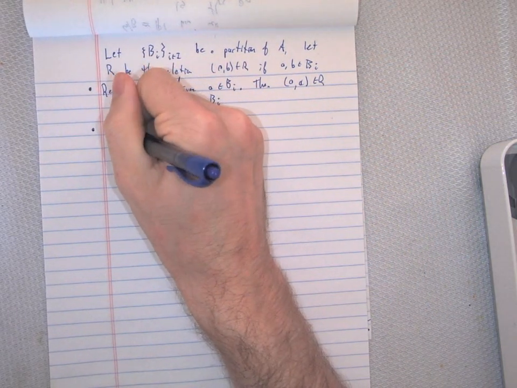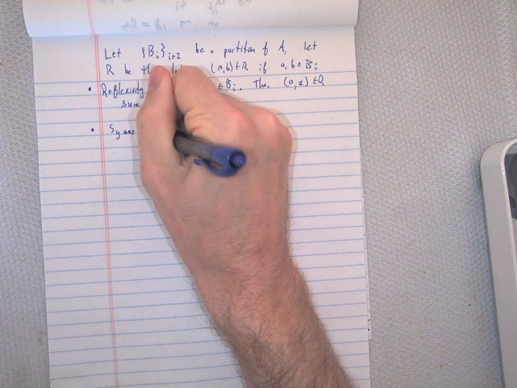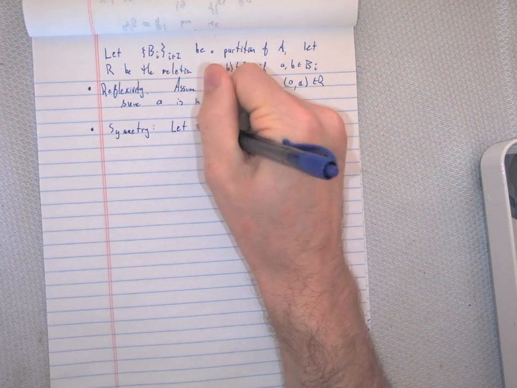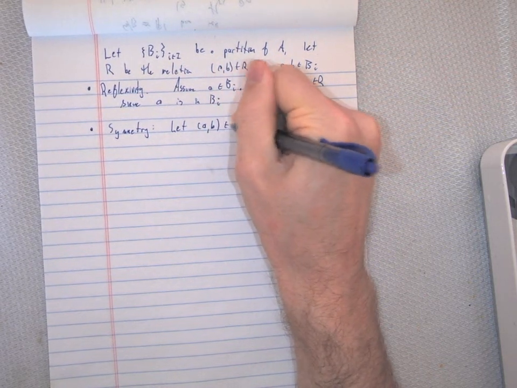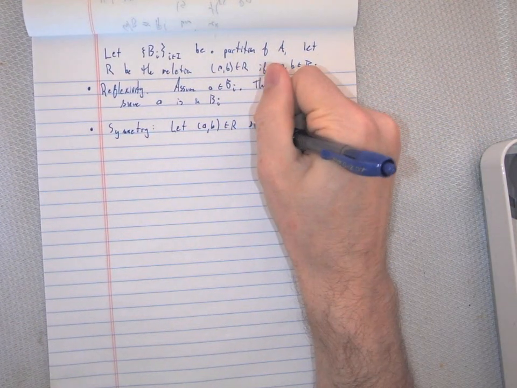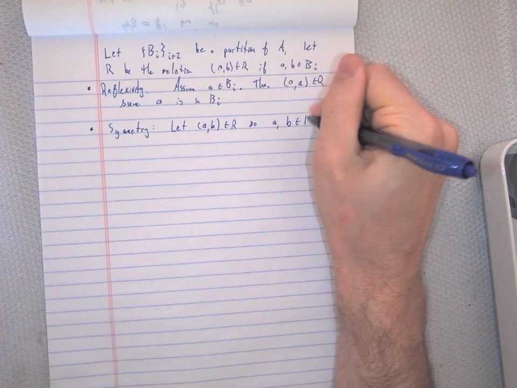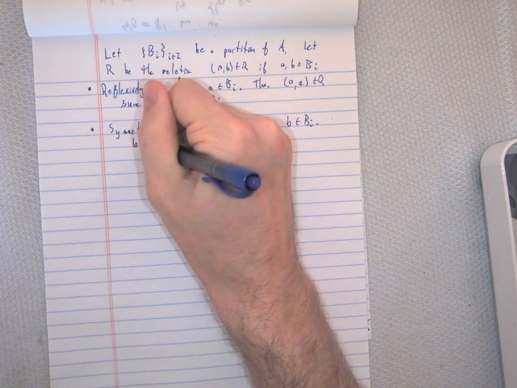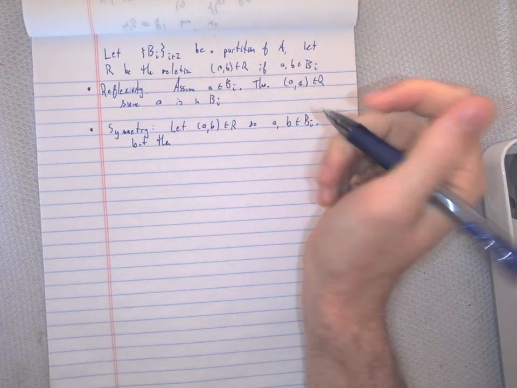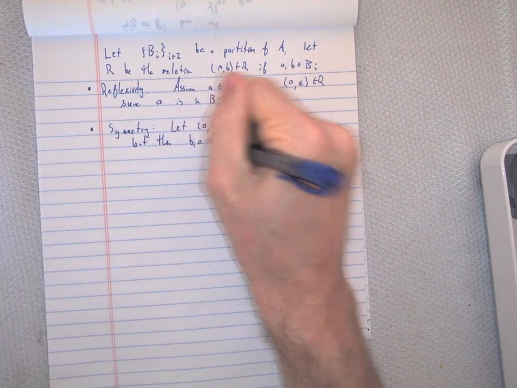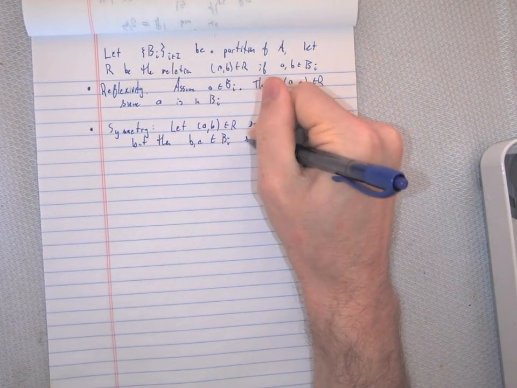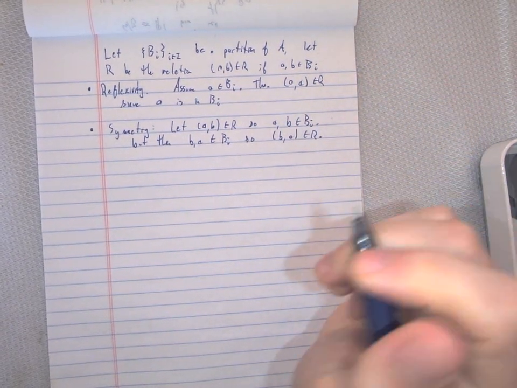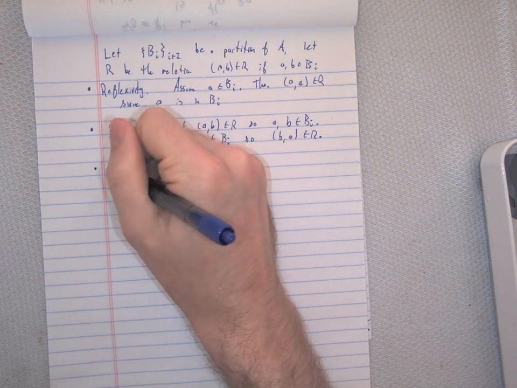Let's check symmetry. Well, so let (a, b) be in R. So a, b are in some B_i. But then b, a are in B_i. So (b, a) is in R. So the symmetry follows. And lastly, transitivity.